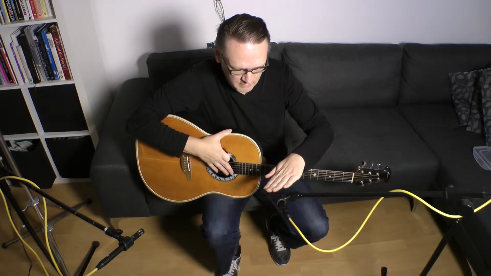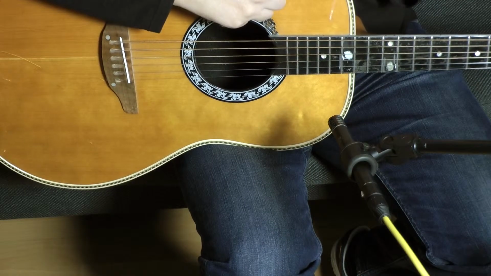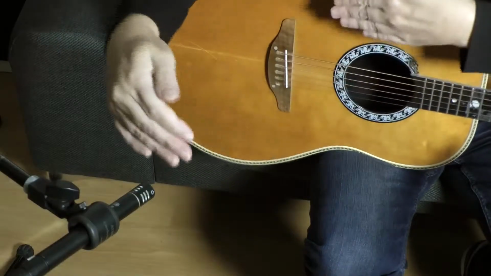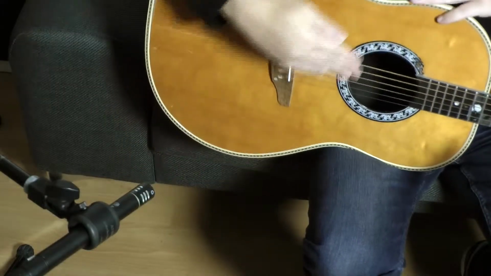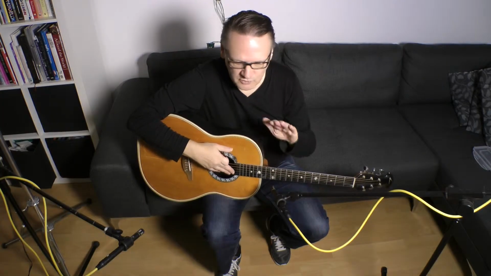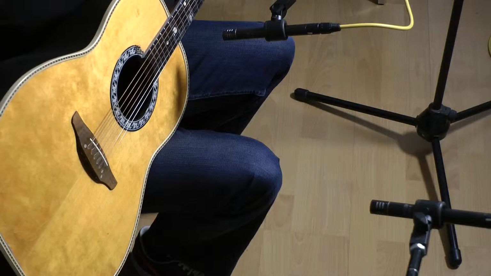Recording acoustic guitar with two microphones is a good way to get a full stereo sound. And one thing that many people like to do is to have one microphone pointing very close to the neck to pick up the zing of the guitar, and another one further away to pick up the bloom and the body of the guitar.